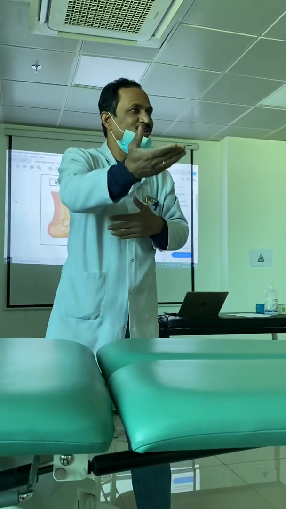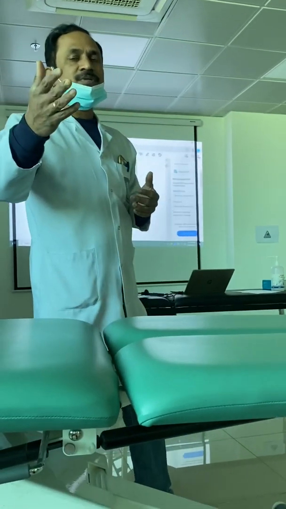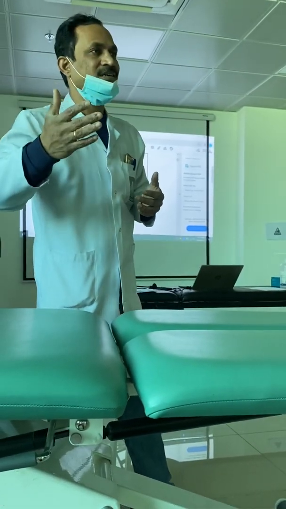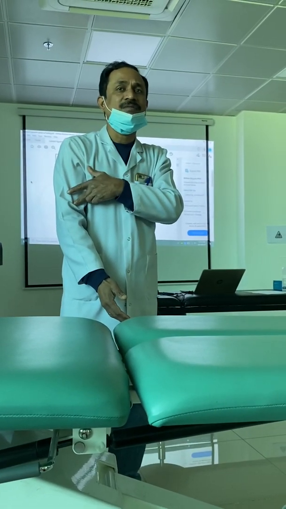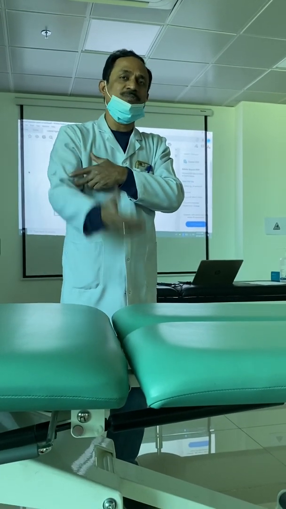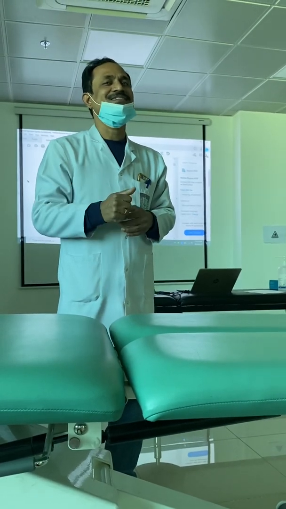Blood circulation. More blood should go for hematoma formation. If less blood is going, do you think hematoma will form? Now, healing time for the upper limb, how much? One and a half months. For the lower limb, how much healing time? 3 months. For the face, how much healing time? Less, I think. Yes.